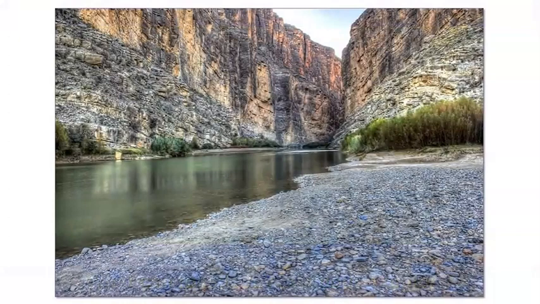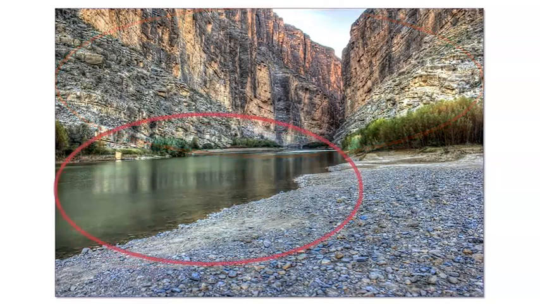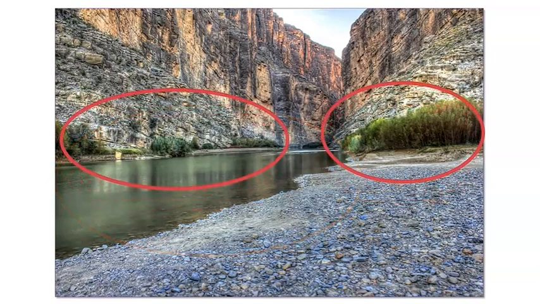Wow, look at this. What is this place? Doesn't look like my backyard. Can you help me figure out where this photograph was taken? What do you see? I see a canyon with steep walls. Oh, and it looks like there is a river running along the bottom. And there are plants, too. Are those small trees growing along the edge of the river?